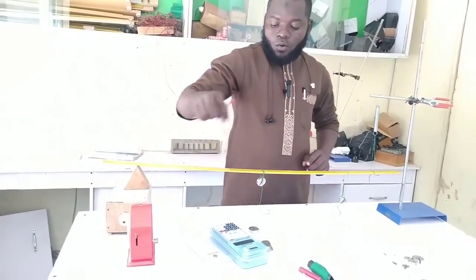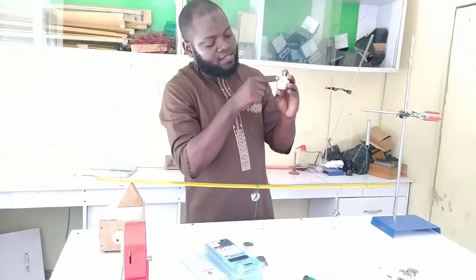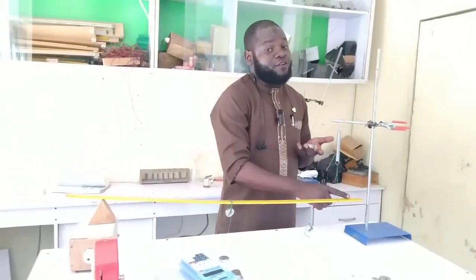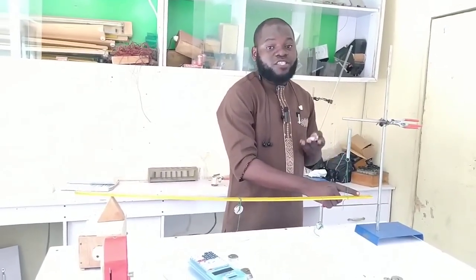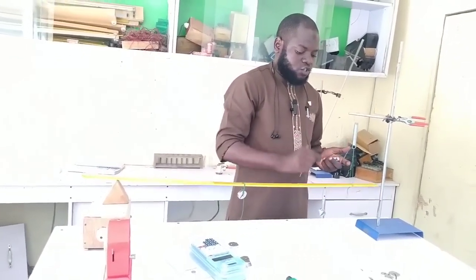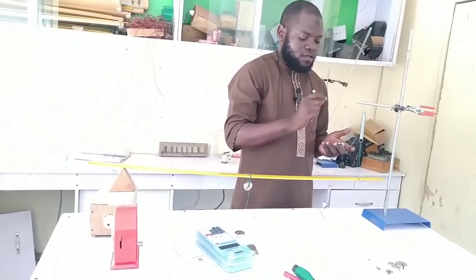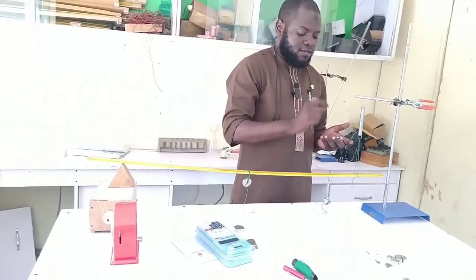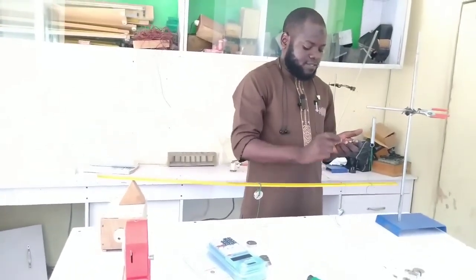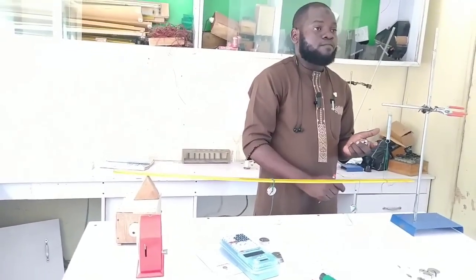Can you see now? So you pick your stopwatch. Make sure it's at 0. Then you just start counting 20 oscillations. The examiner can say 50, the examiner can say 10, but I'm using 20 oscillations. So let's start. 1, 2, 3, up to 20.